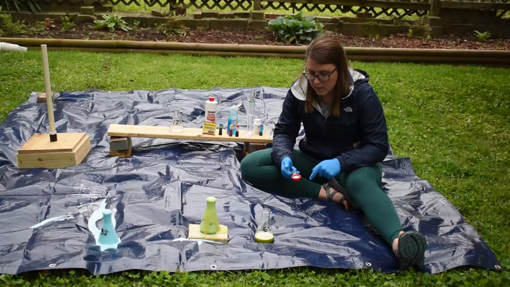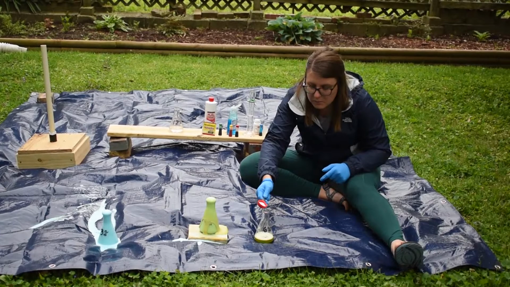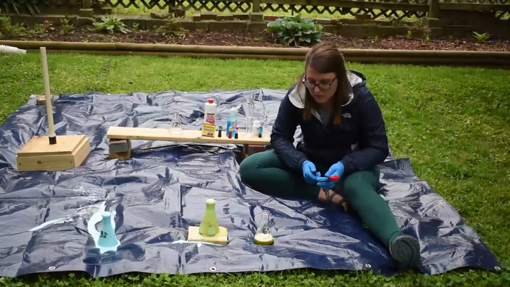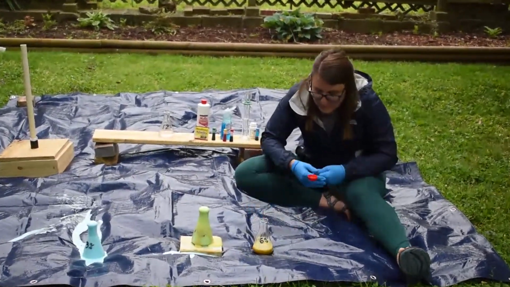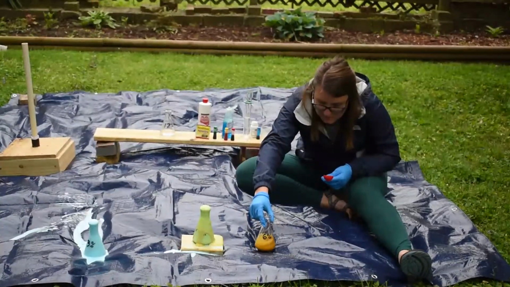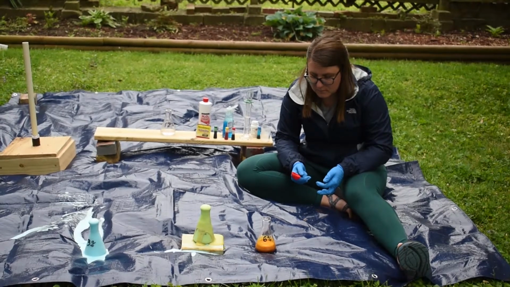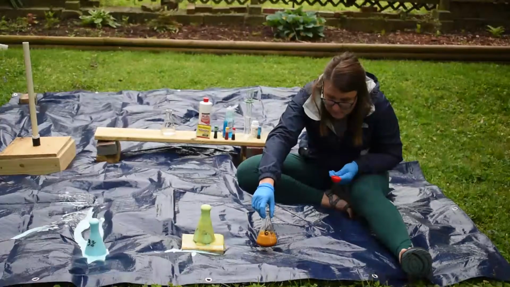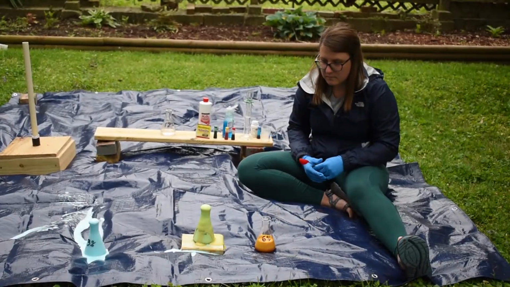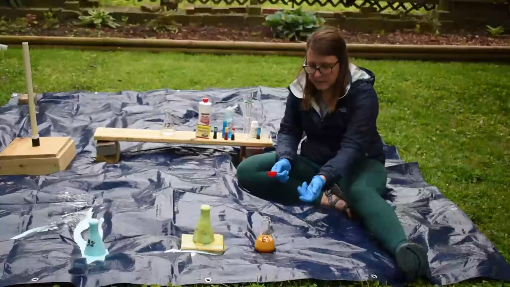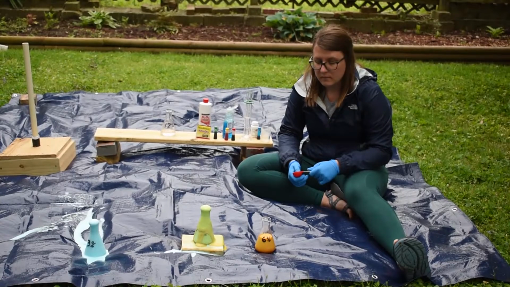One tablespoon of potassium iodide, 60 milliliters of 6% hydrogen peroxide solution. So again, not quite as quick as I thought it was going to be happening. Here we go. Now it's oozing.